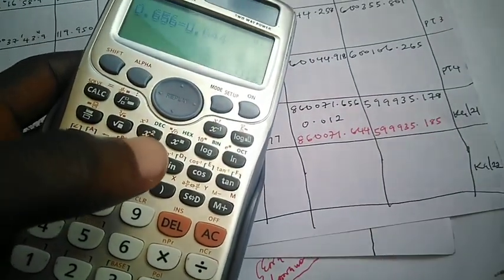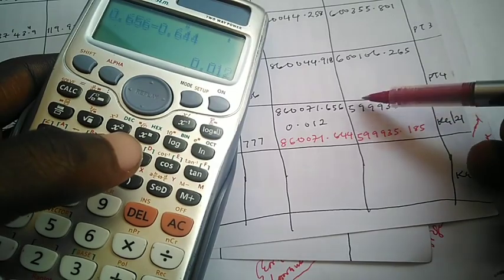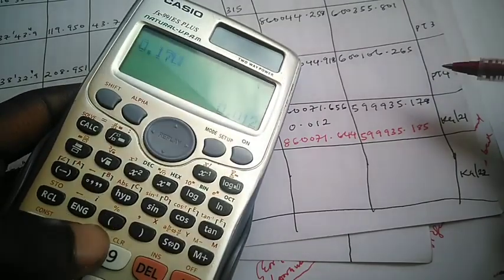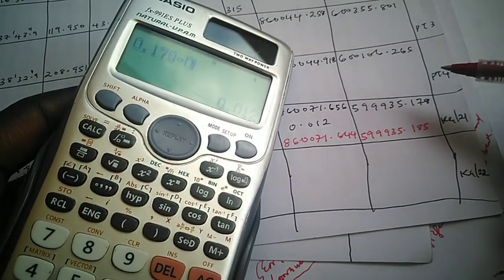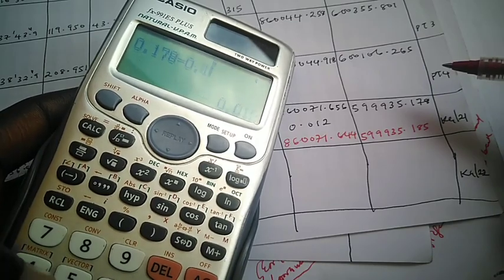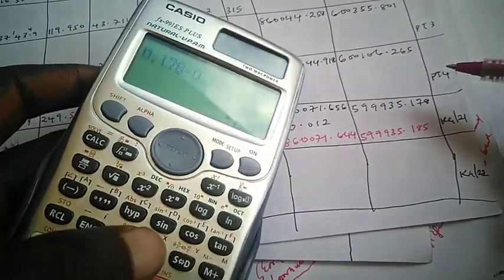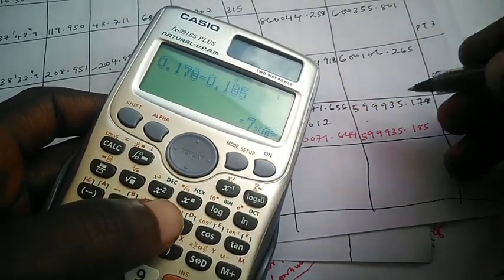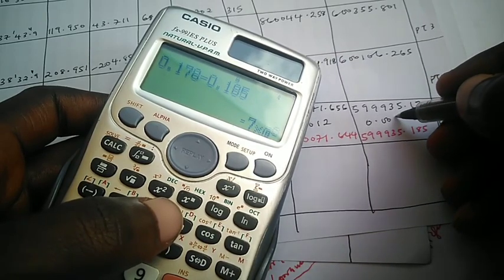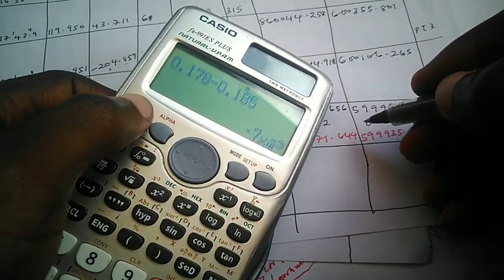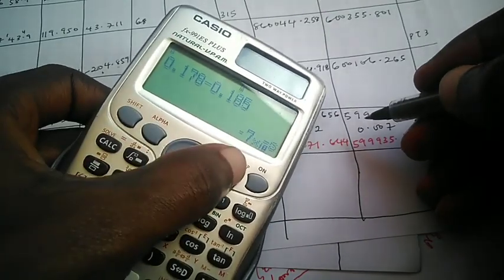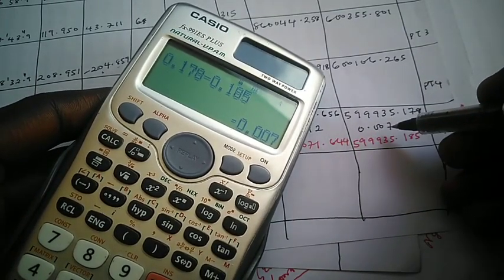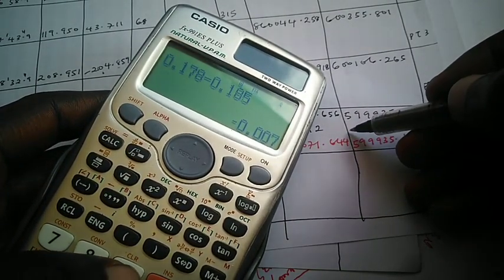0.012. When we come to our easting, we also find that their whole numbers are the same. So let's assume we still have 0.178 minus 0.185. This gives us a value of 0.007, minus 0.007. It gave us a negative value.